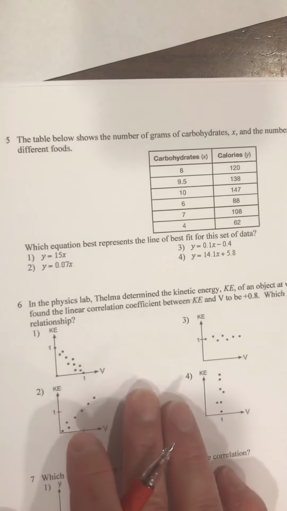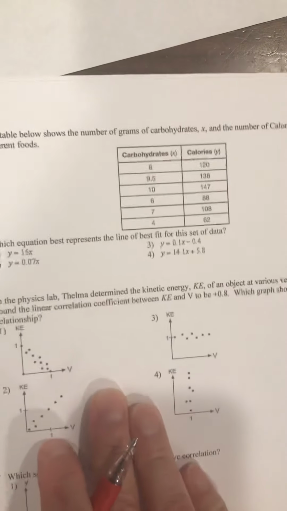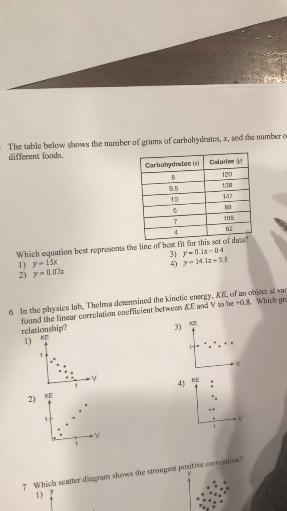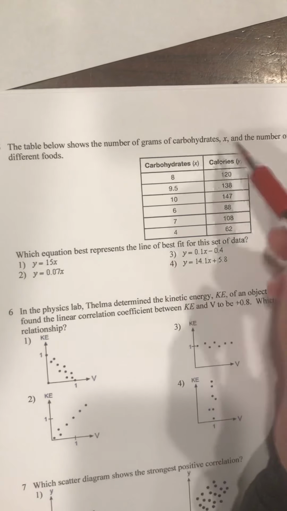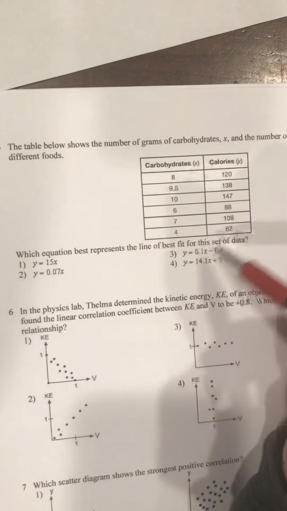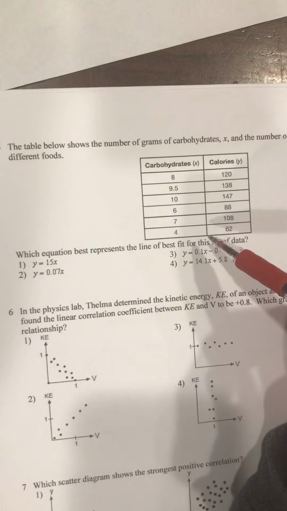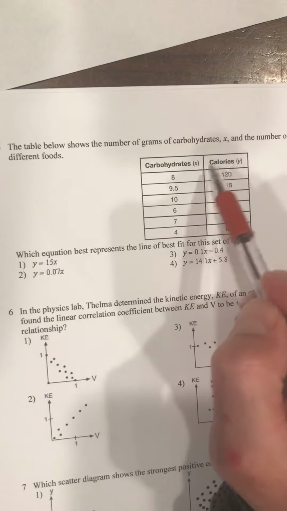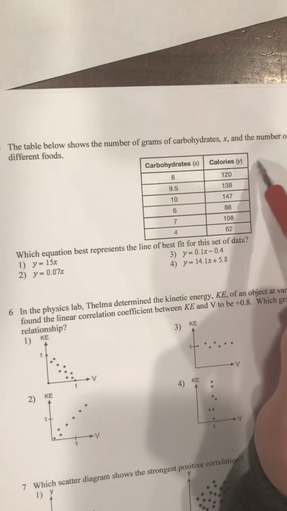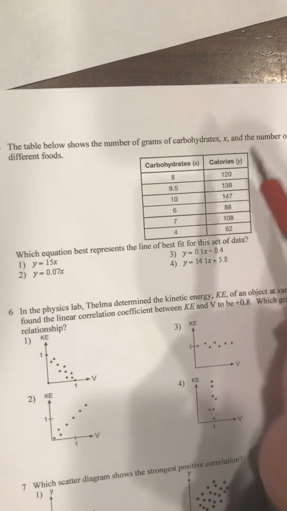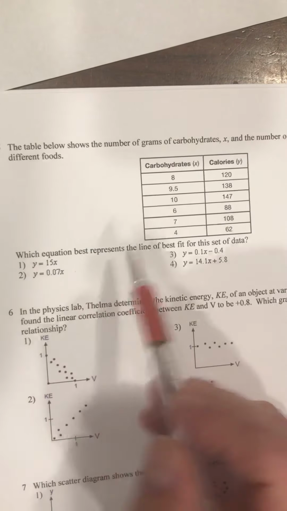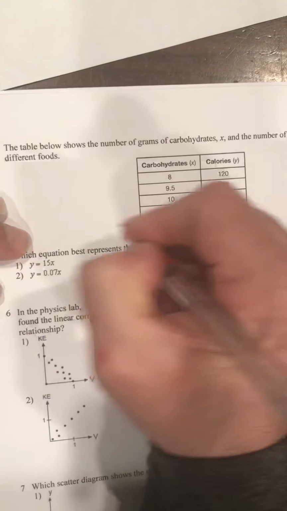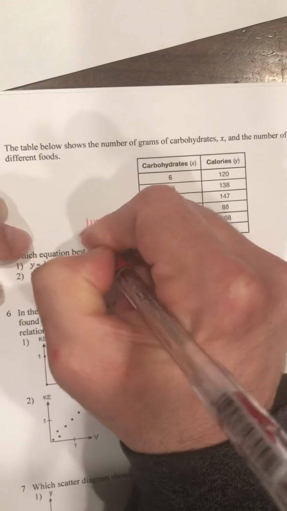So number 5 on this worksheet is a multiple choice question. When you take the quiz tomorrow, it's going to really be all multiple choice. So you're going to see 3 or 4 questions, maybe 5 questions, just like this one. It says the table shows the number of grams of carbohydrates, which is the X, and the number of calories, which is the Y, of 6 different foods. It says which equation best represents the line of best fit.